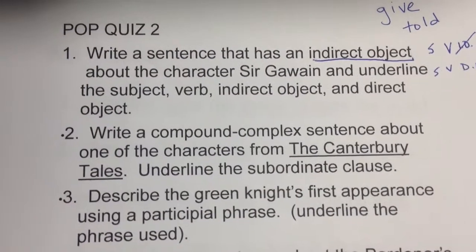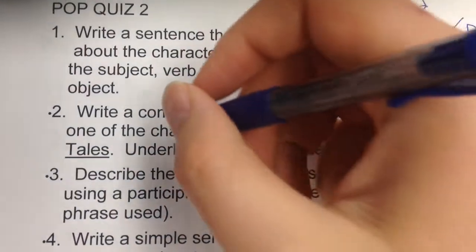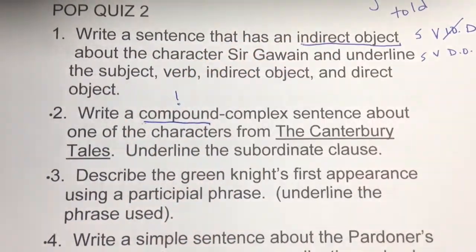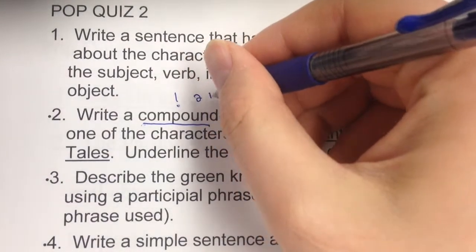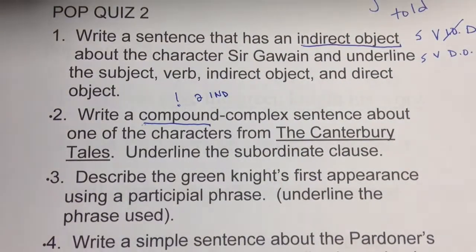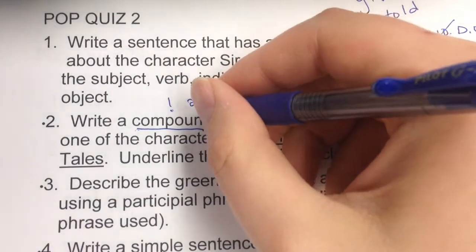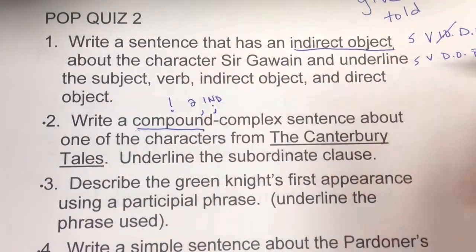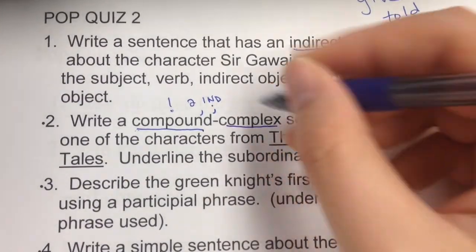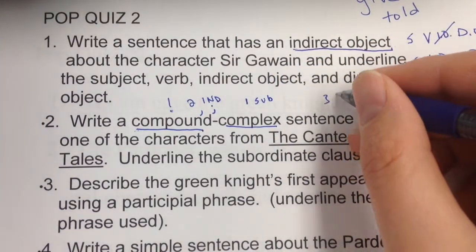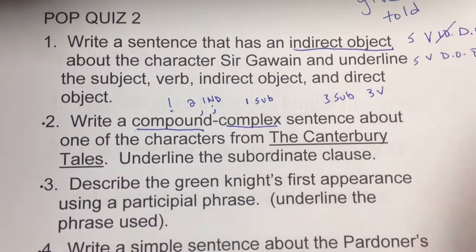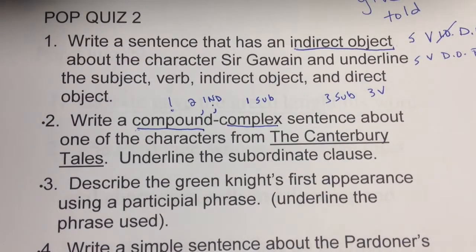Number 2 wanted you to write a compound complex, and this was the problem. A lot of people wrote complex sentences, but they didn't also write compound sentences. So a compound sentence is going to have 2 independent clauses, which means 2 parts that could stand alone as a sentence. And the only way to have 2 independent clauses is with a comma and a fanboys or a semicolon. And then it also had to be complex, which means there needs to be at least 1 subordinate. So at a minimum, there will be 3 subjects and 3 verbs, minimum. There will also be a comma or a semicolon in it.